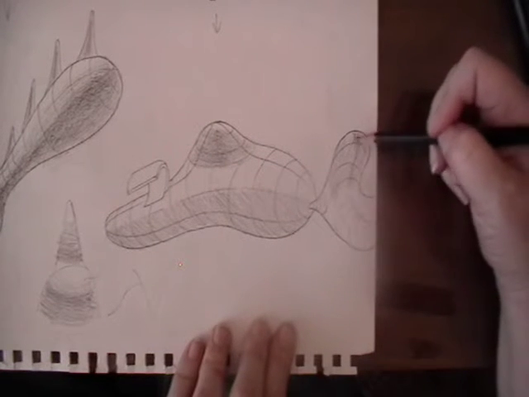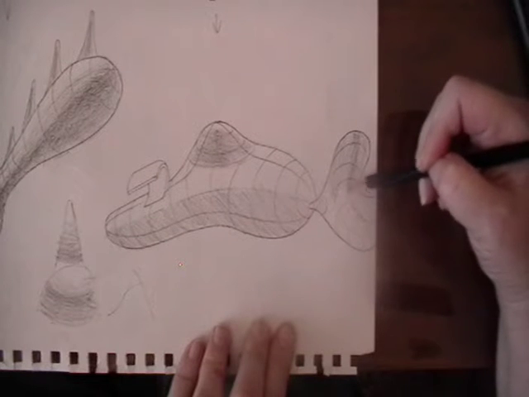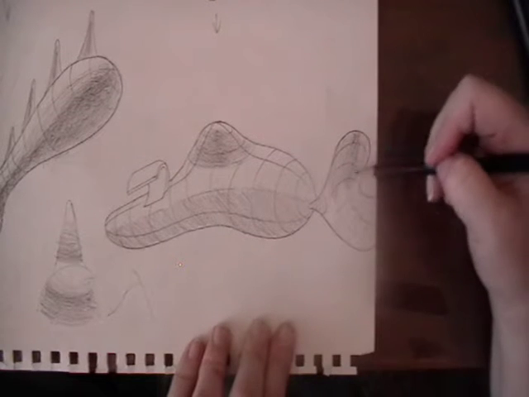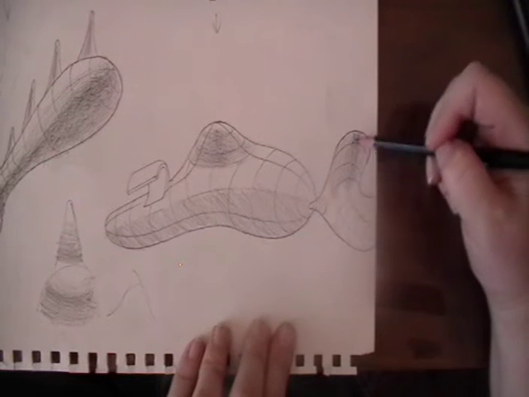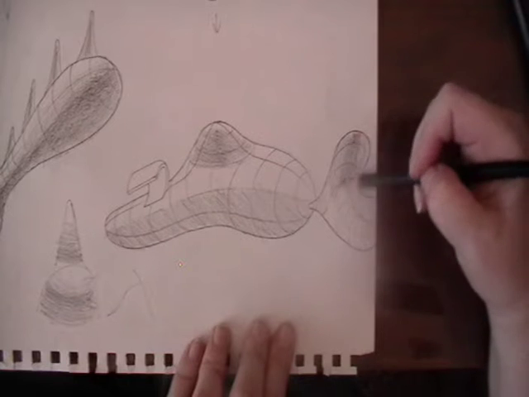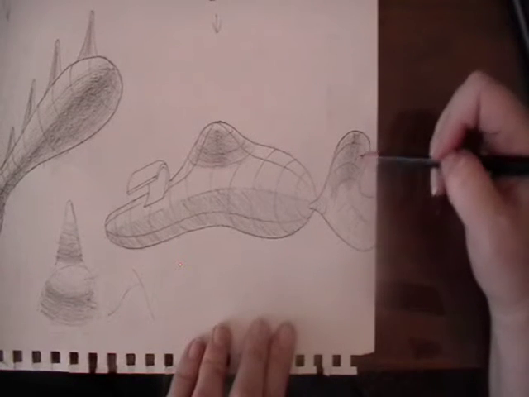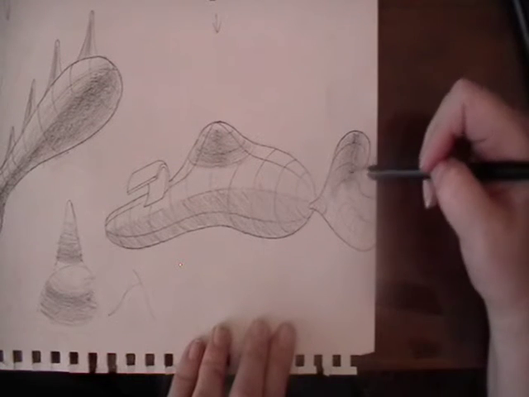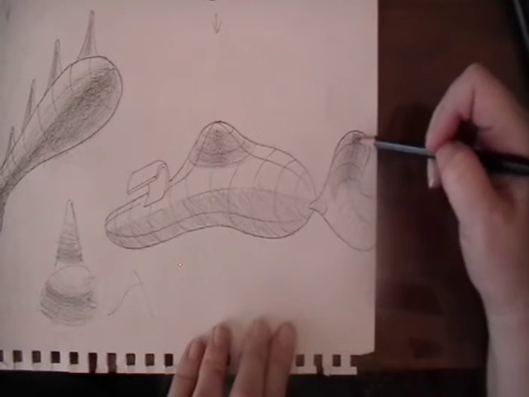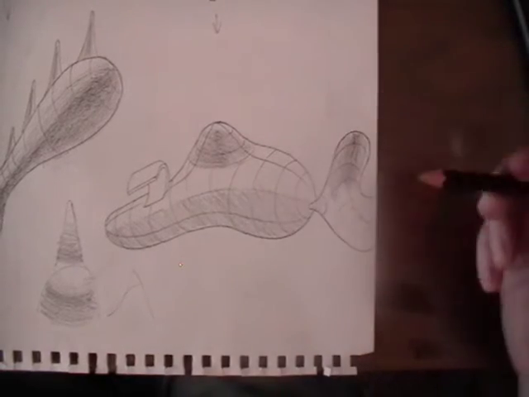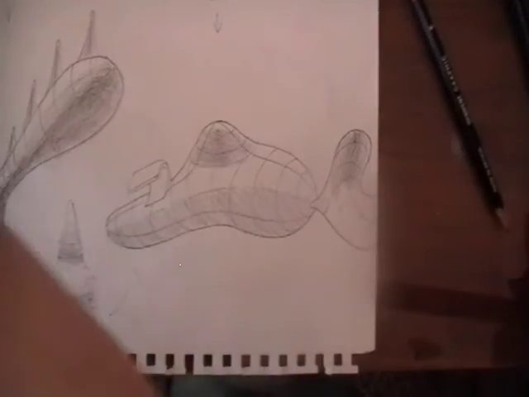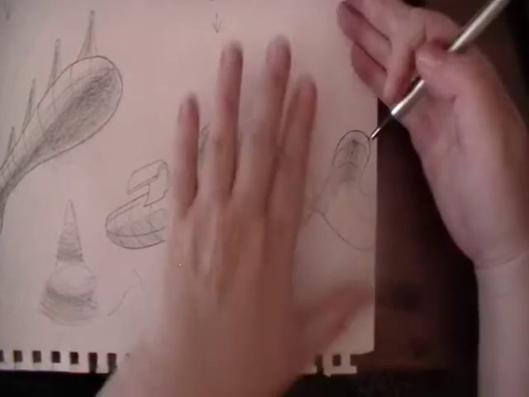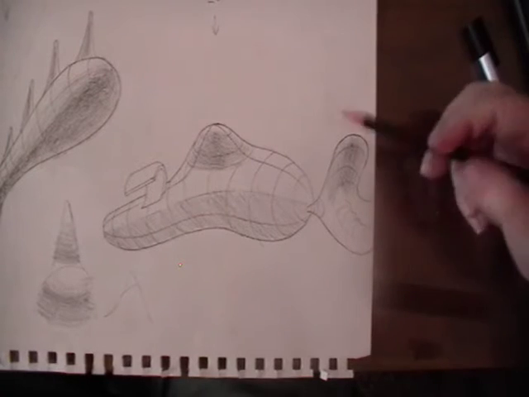That's how that one's a little different, because that's where it's going to be sticking up the most. It's the meatiest part, so that's where it's going to go, and the light is coming down on it. Then it's going to be light up here where the light hits it. Okay.